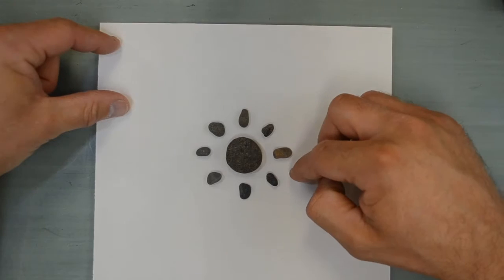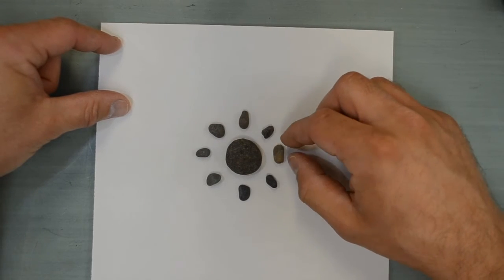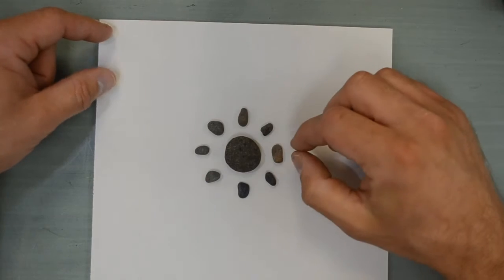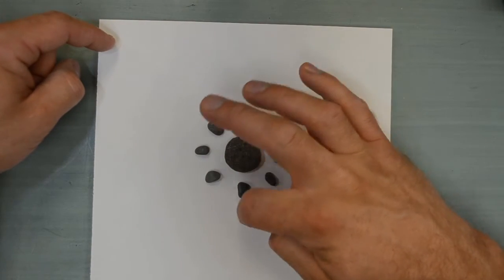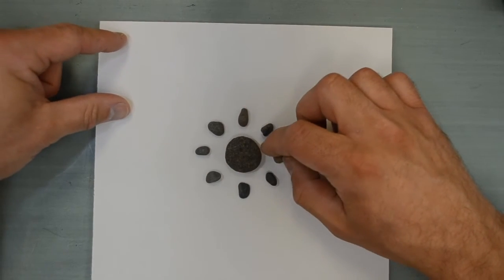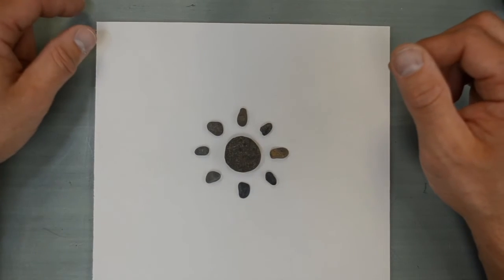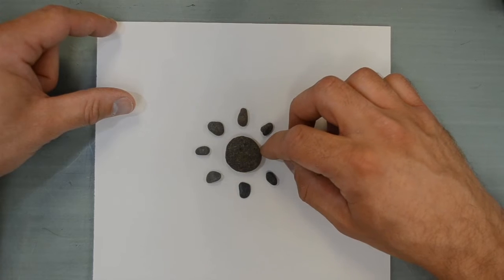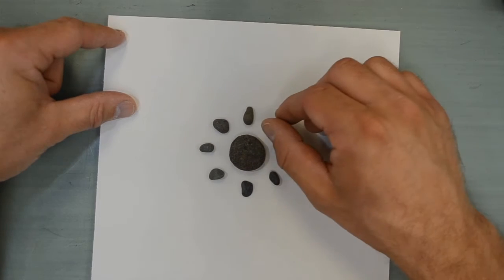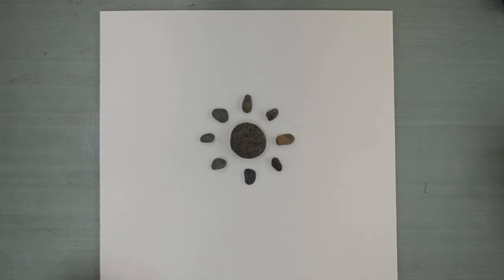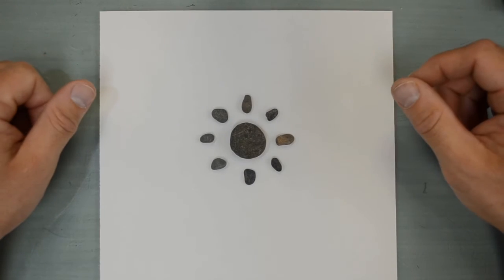Now if I all of a sudden go like this, then that's not quite as radial as it was, because all of these rocks look like they're pointing outwards and this one doesn't anymore. So whatever I do, I need to try to be consistent. If I want them to be like this, then all of them should be like that. Then the next step is to build the design outward.